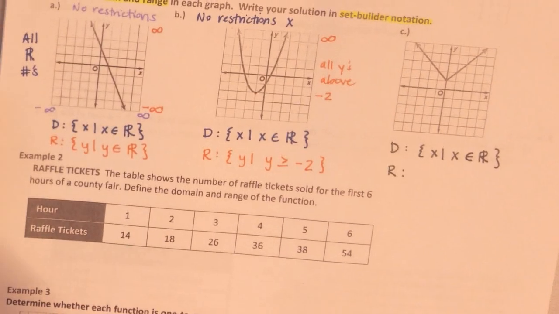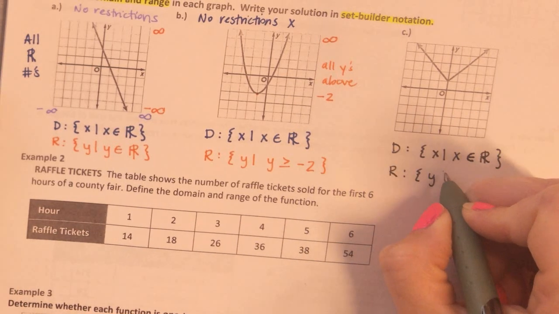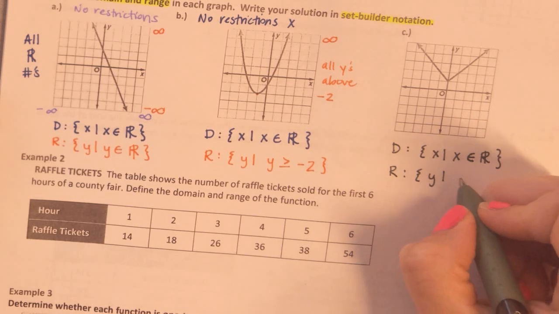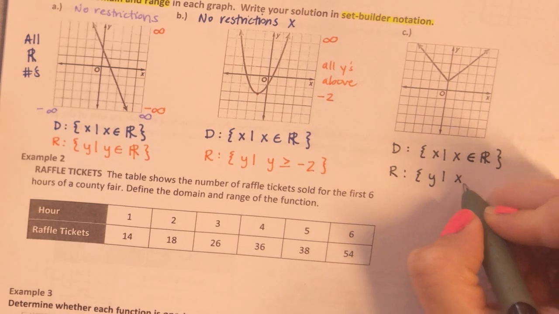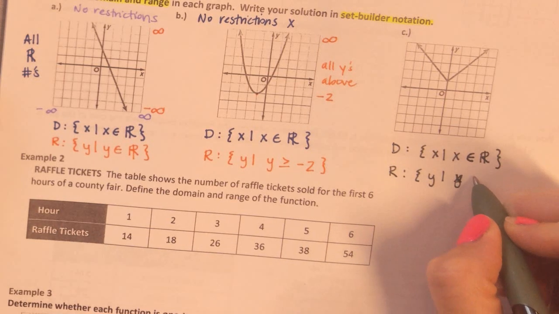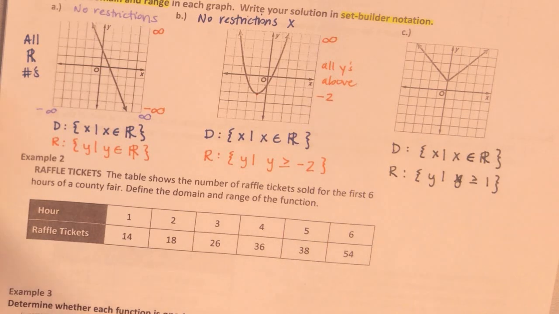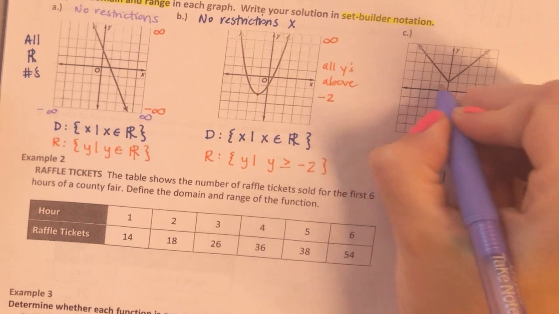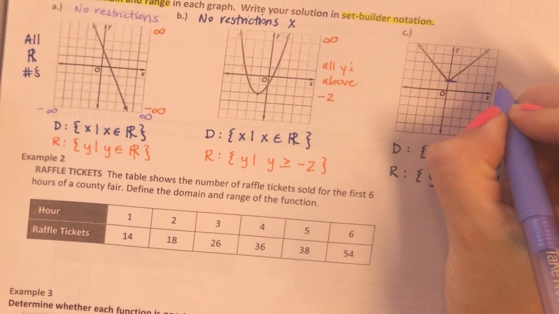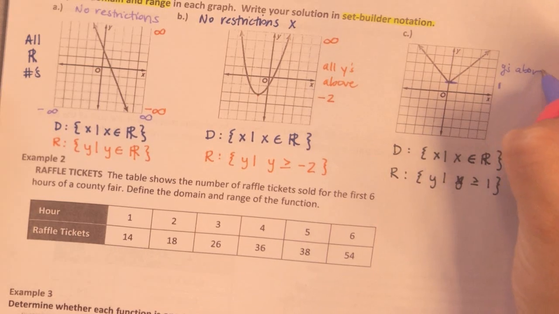Okay, what about the range? Is that all real numbers or something else? Alright. Greater than or equal to? Good. Yes. So y is greater than or equal to 1. All the points are above 1. So they are all above 1 here. Sometimes I just do this or I'll write it. So the y is above 1.